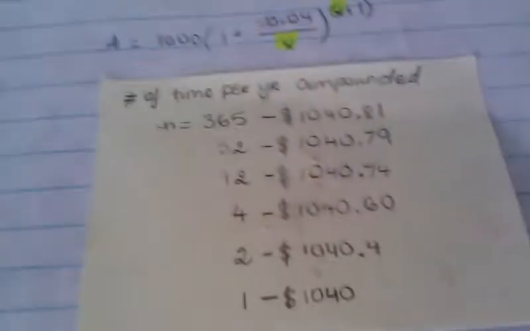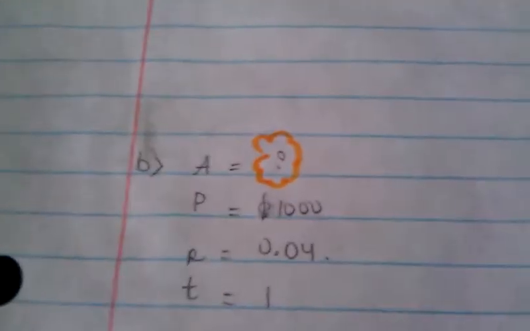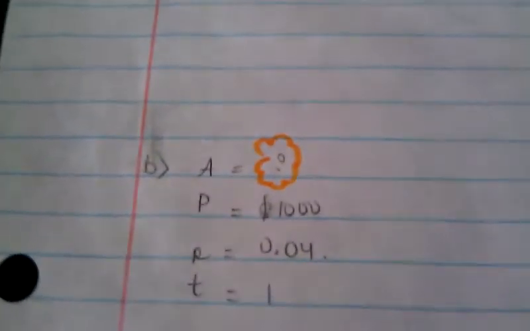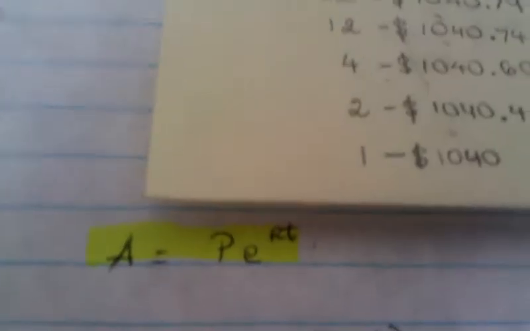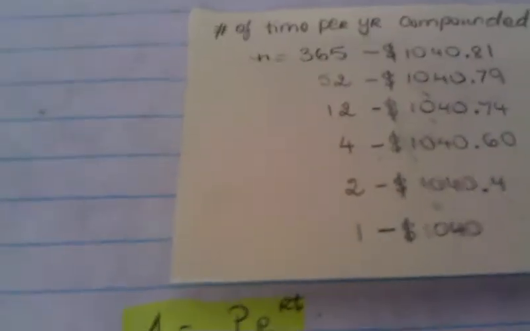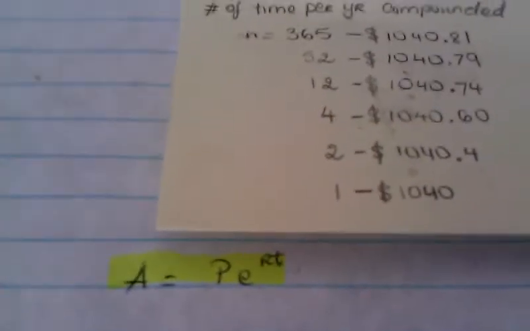The next one asks the same thing, but the difference is there is no n, as you can see. Why? Because it's continuously compounded interest. That means it just continues doing that, so there is no daily, weekly, or anything. So we will use this formula: A equals P times e to the r times t, where e is the base of the natural log.